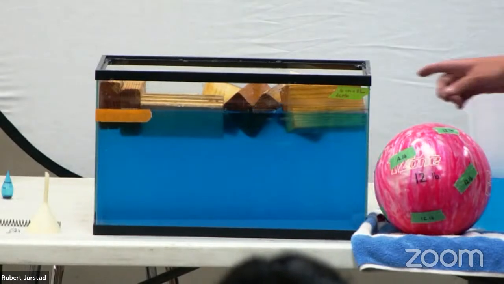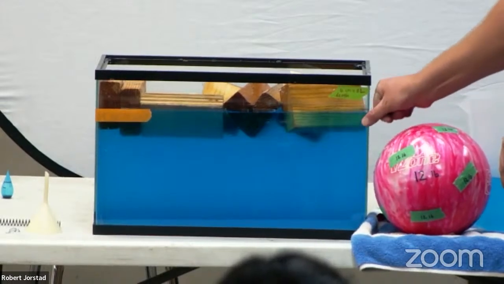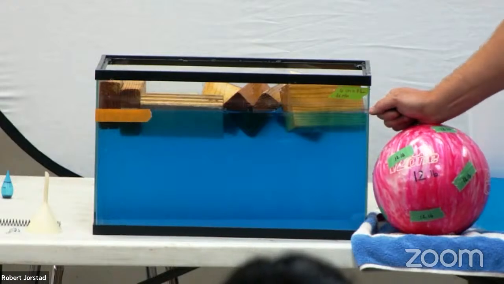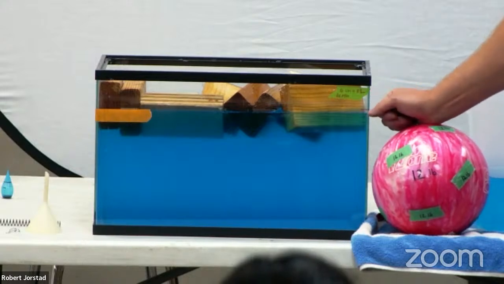Now, I calibrated this. It looks like, and this is not being used right now. That was a different water level. Oh, that's how many drops I was supposed to use. Whoops. Okay, never mind. I just remembered something. That was a note I was supposed to read earlier.